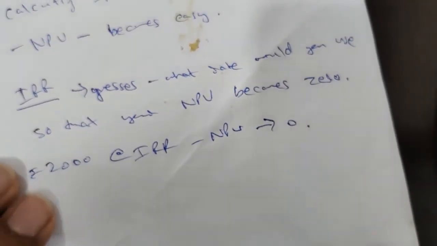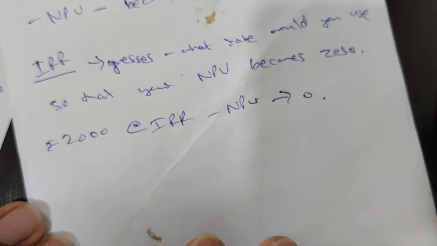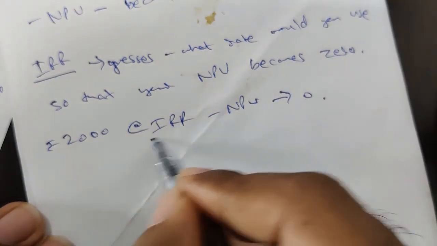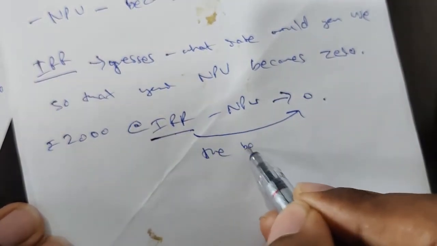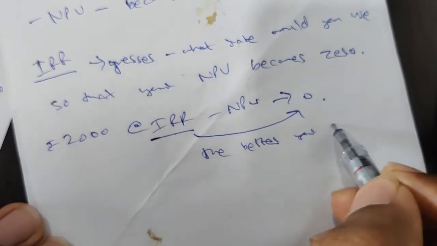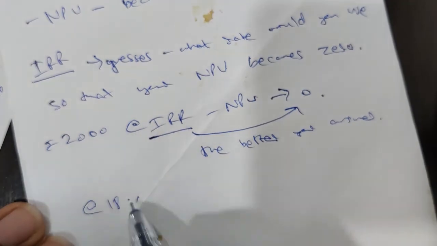When we discuss the past on IRR, I will tell you how to guess the IRR also. Just to get an approximate, because the closer your guess is to 0, the better your answer will be. So now suppose let's guess it at 18%.